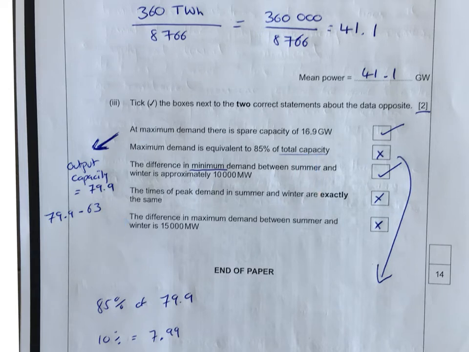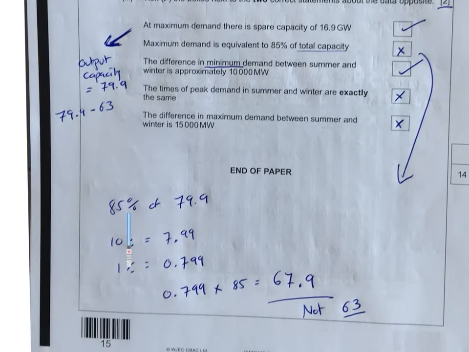Well, let's have a look if that's right. So what I've done, I've said 85% of 79.9. I've gone to 10%, and I need to find 85% of that to see if they're right up there. So I've done 10%, I've come down to 1% there. 1% of 79.9 is 0.7999. And to make sure, if you want to do that on a calculator, you just simply divide 79.9 by 100, and you get that. And then if you times it by 85, you're going to come up with 85%. Well, 85% of 79.9 is 67.9.